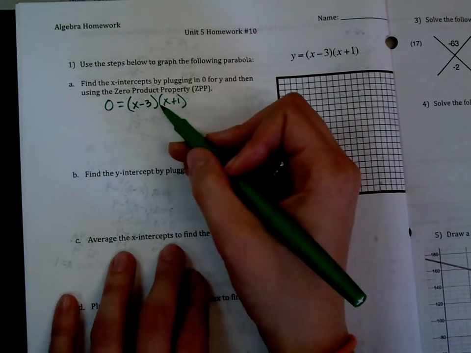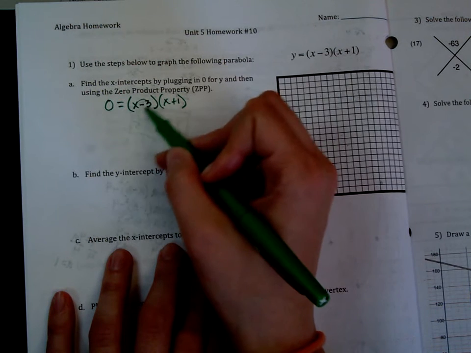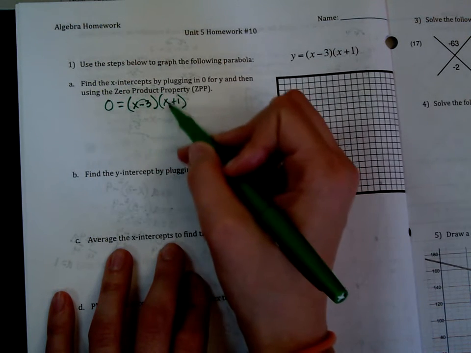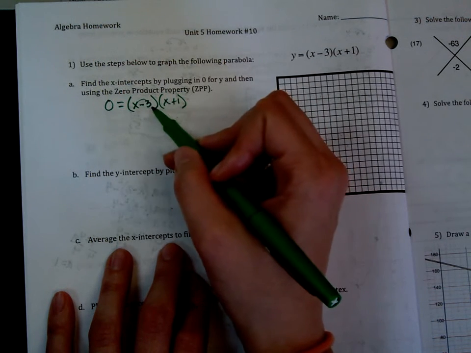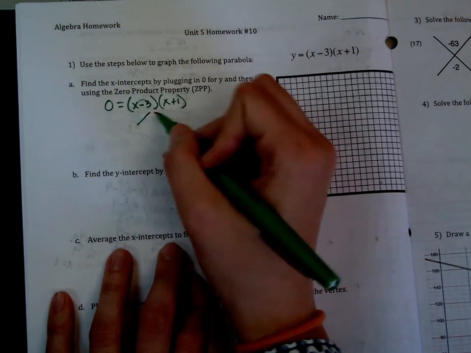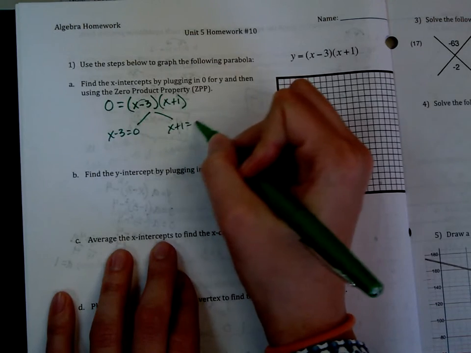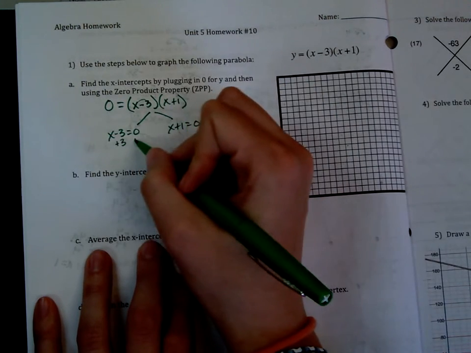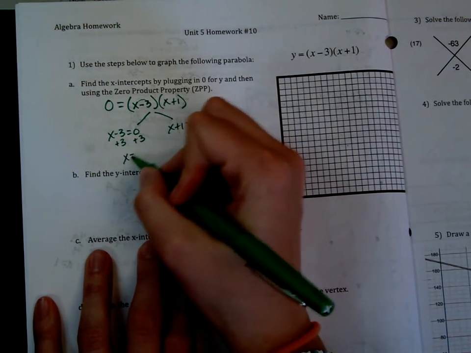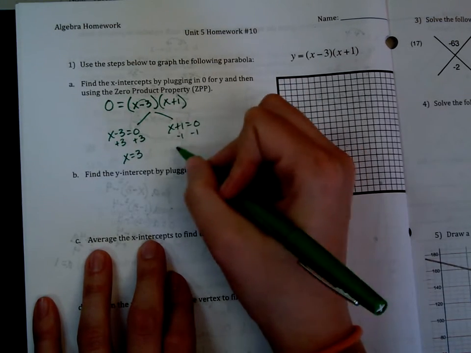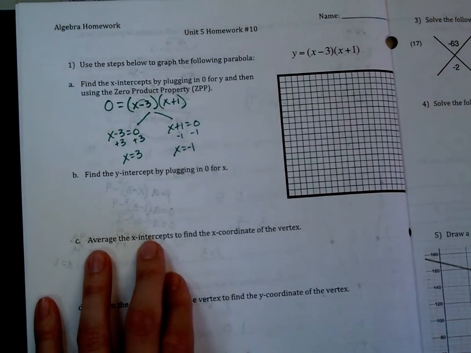So now the zero product property tells us that either that has to equal 0 or this has to equal 0 in order for them to multiply together to get 0. So x minus 3 equals 0 or x plus 1 equals 0. So we get x equals 3 or x equals negative 1.